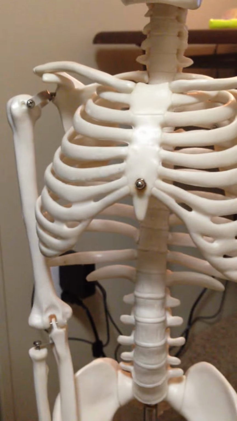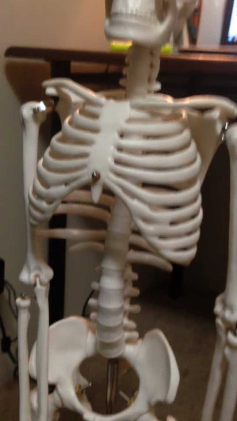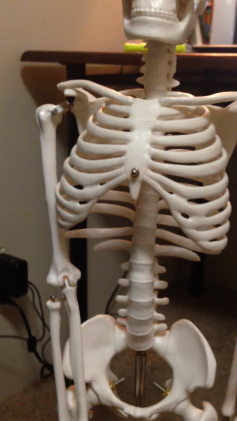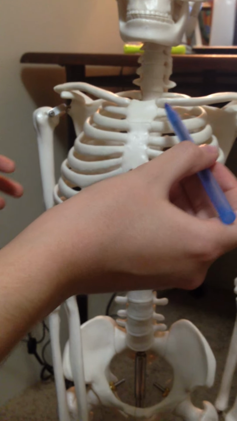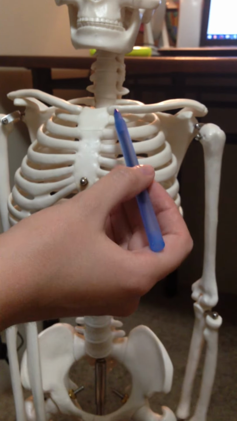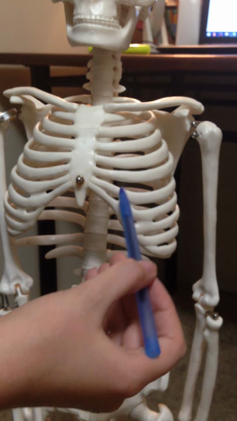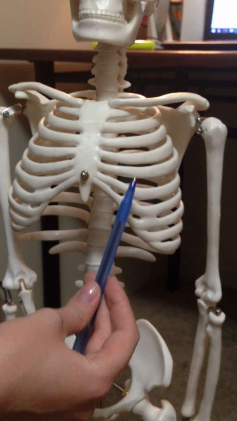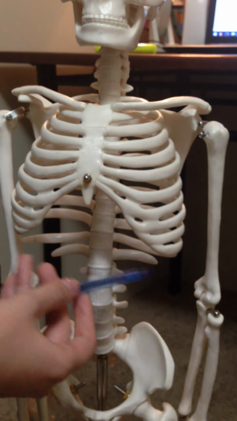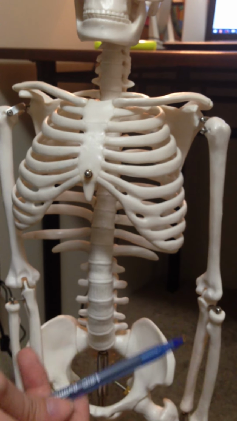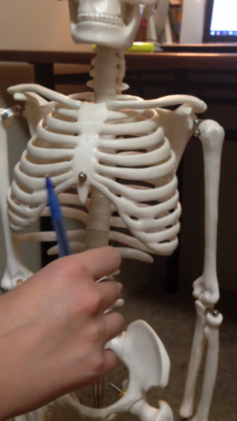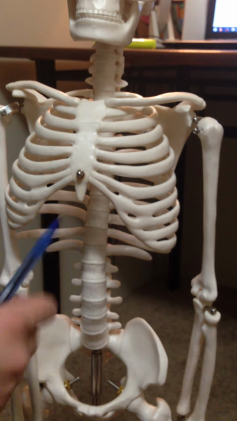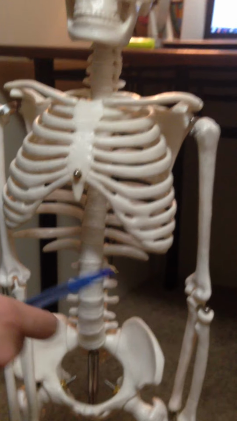Now the ribs, there are true and false ribs, and then floating ribs. The true ribs are the ribs 1 through 7. So 1, 2, 3, 4, 5, 6, 7. Those are called true ribs. And then the rest of them, 8 through 12, including the floating ribs, are false ribs because they either indirectly connect to the sternum or not at all.